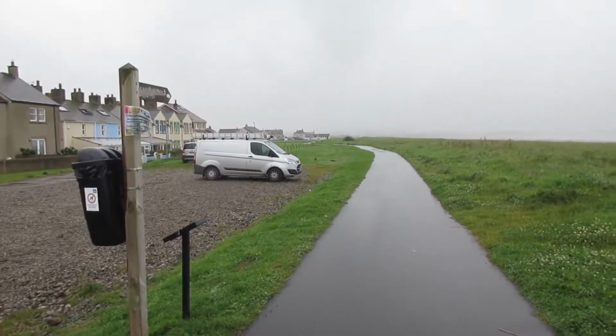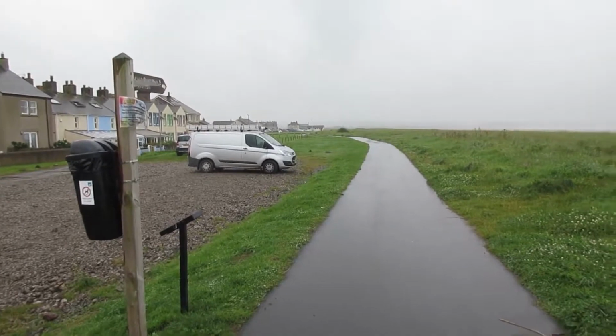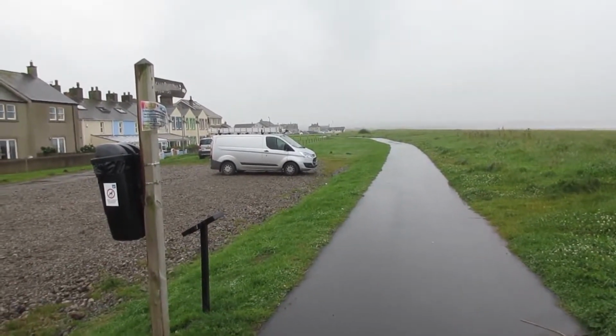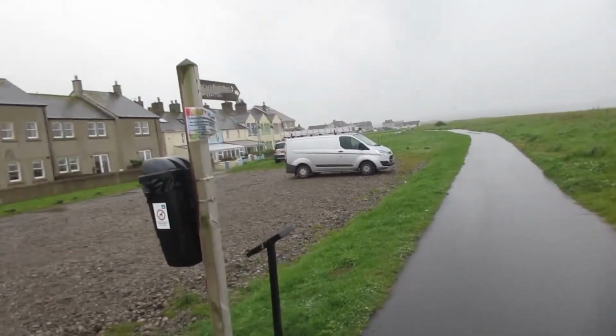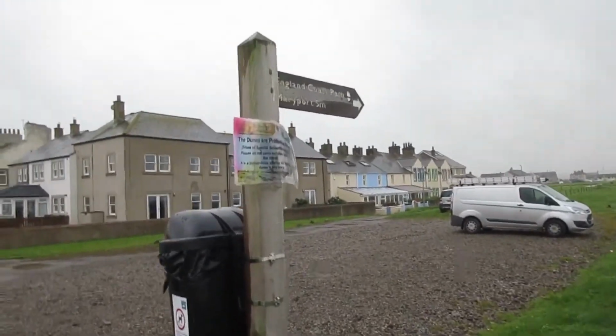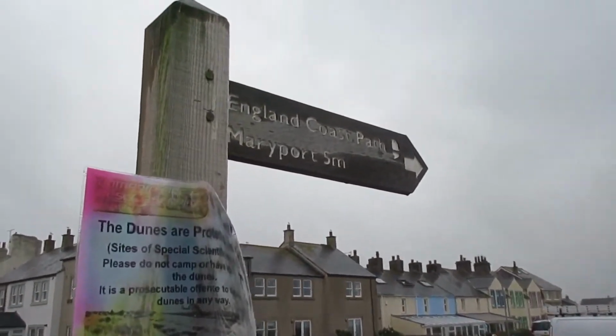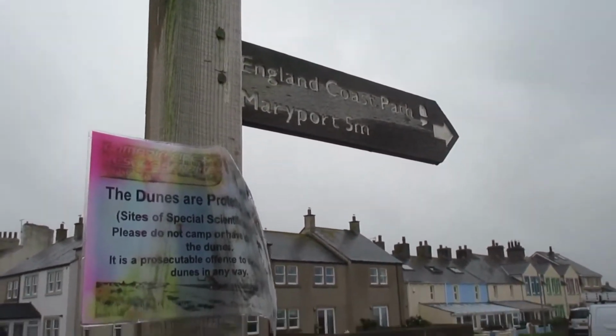Thursday the 28th of July 2016. I'm taking this as the start point of the section of coast path that I'm going to do next, because the sign is only pointing one way. It's pointing south, England coast path, Maryport, 5 miles, where I hope to get to.